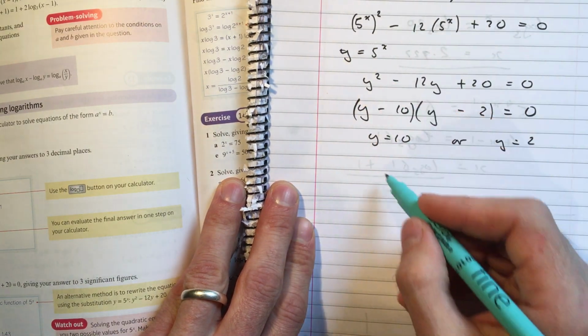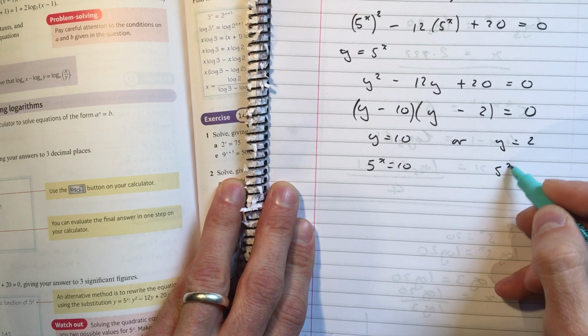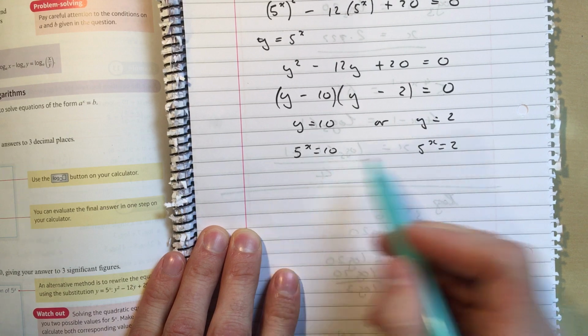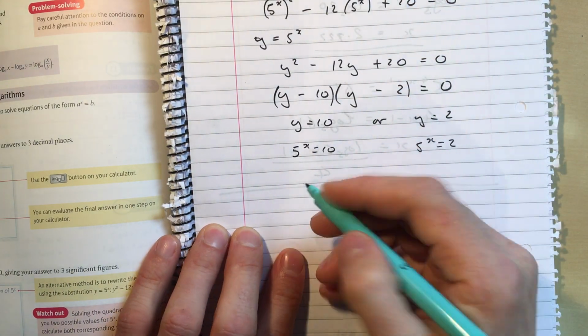But it wasn't a y, it was a 5 to the power of x. So what I've got here is 5 to the power of x equals 10, or 5 to the power of x equals 2. Okay? Now I've got a simple logarithmic equation that I can solve. The tricky bit here is this. So let's just finish solving these.